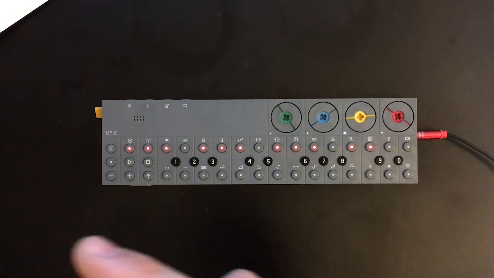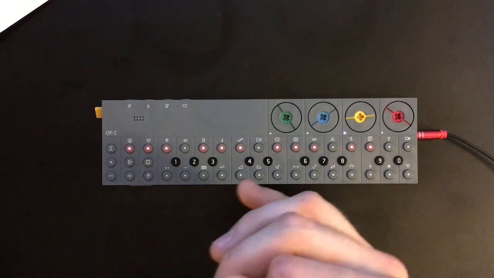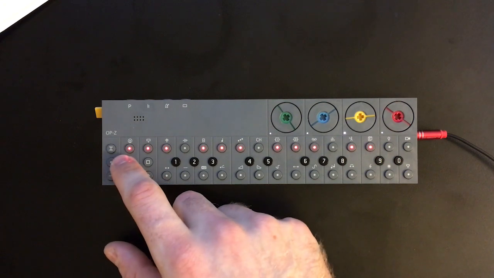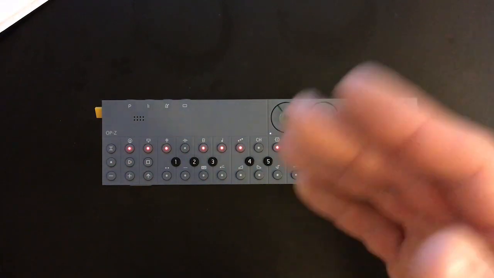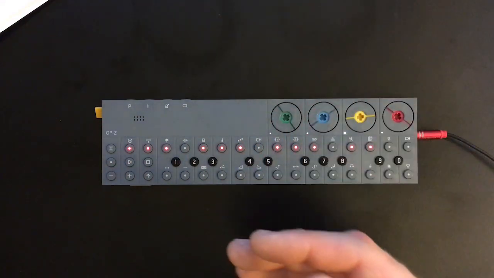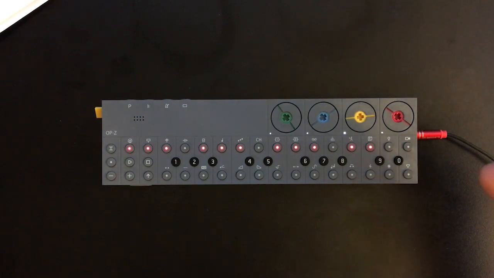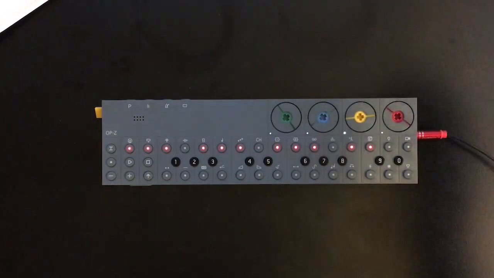So instead of playing do, do, do, do, it just went do, do. And then Super Panic will cut any active notes, and it'll also cut any of the effects that you have on. So it'll just cut all the sound.